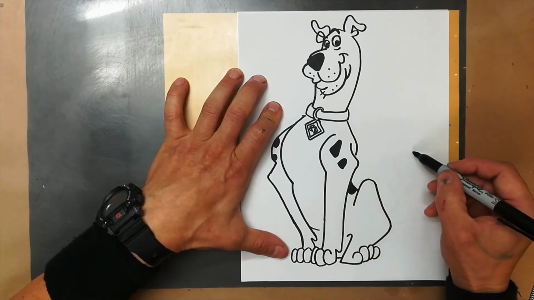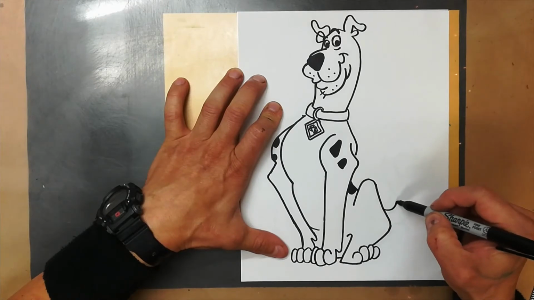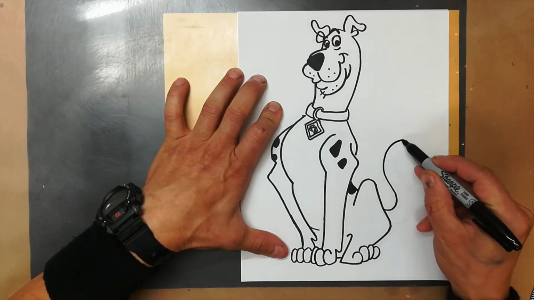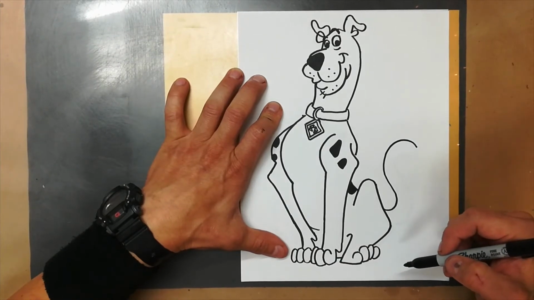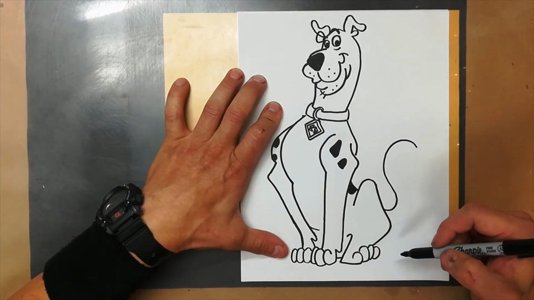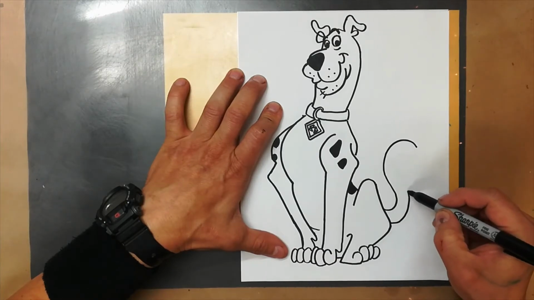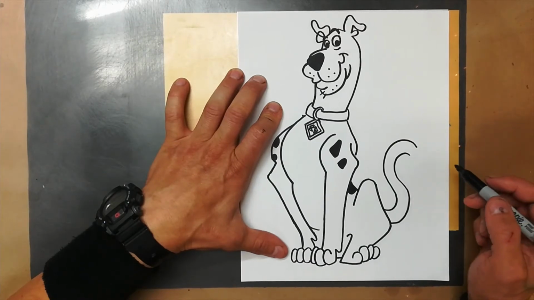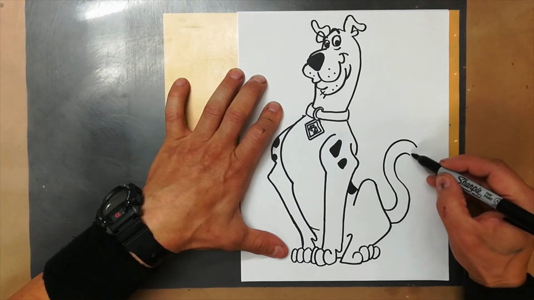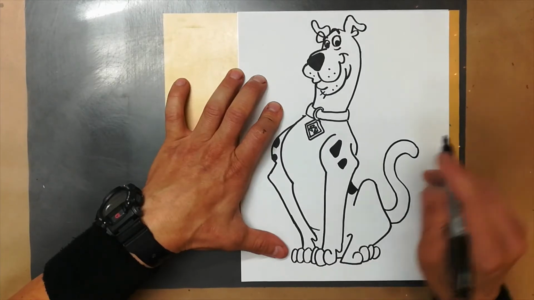The tail will look like the letter S, almost like a bubble letter S. Curve line over. Skip a space. Parallel curve line over. We have to close this area, not with a straight line, but with a curved line.